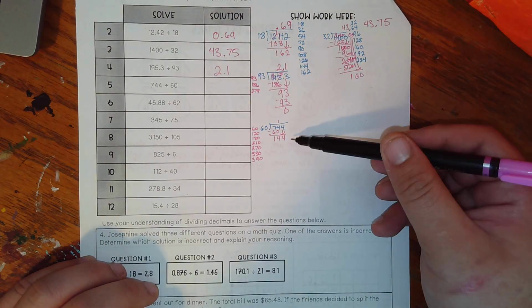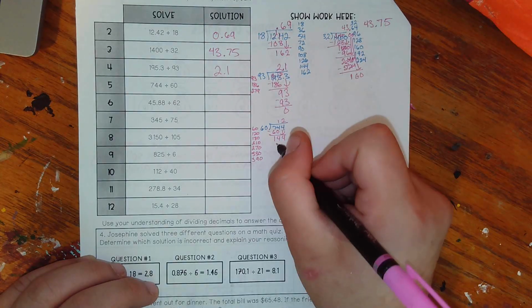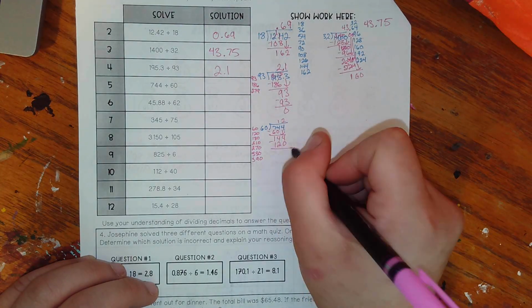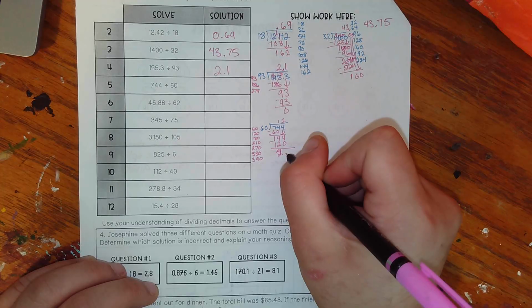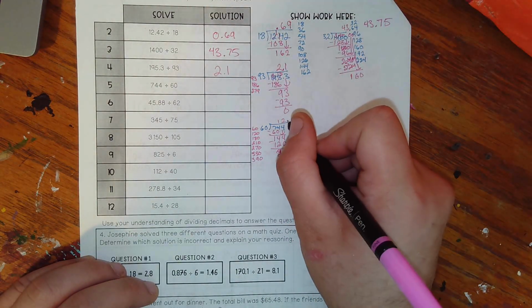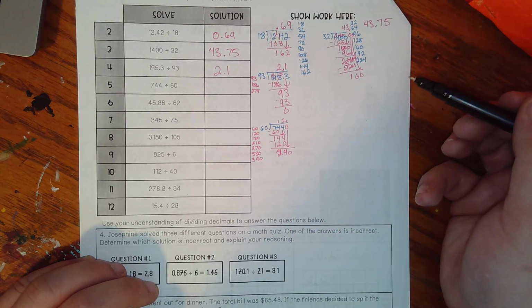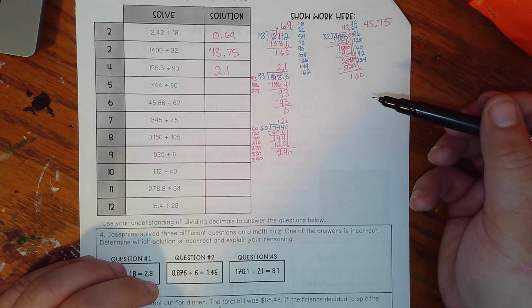60 can go into 144 again, twice. That's going to give us 120. That's going to give us a 2, and that's going to give us a 4. We'll add a decimal here, add a 0, and bring it down. 240.